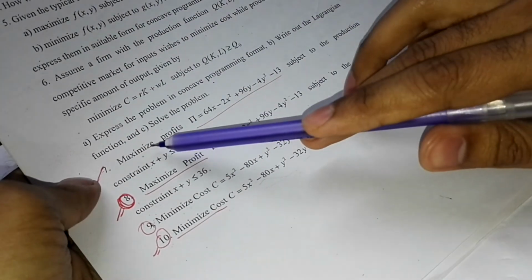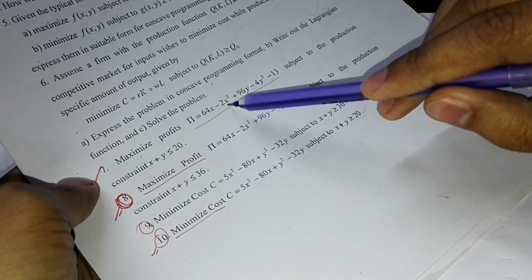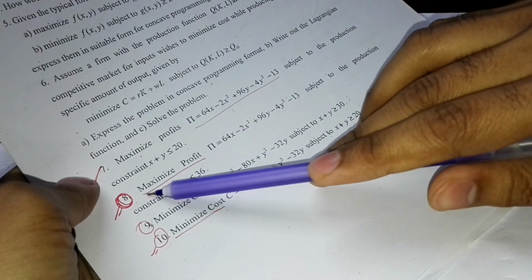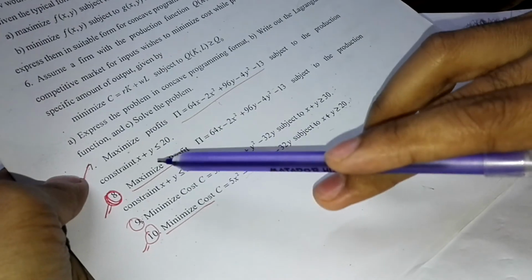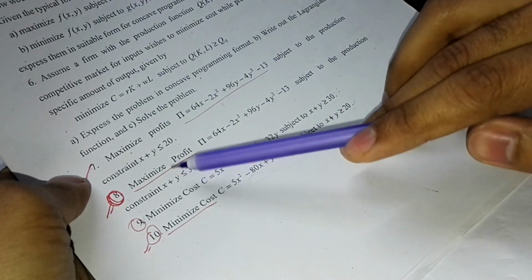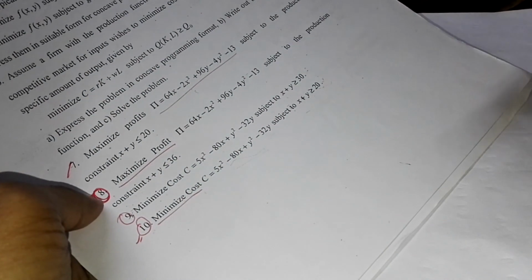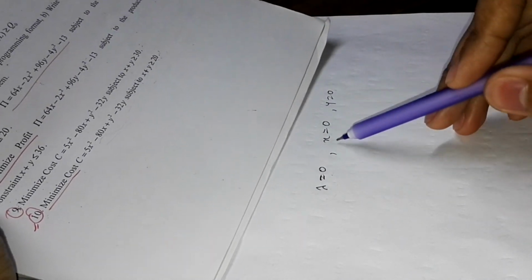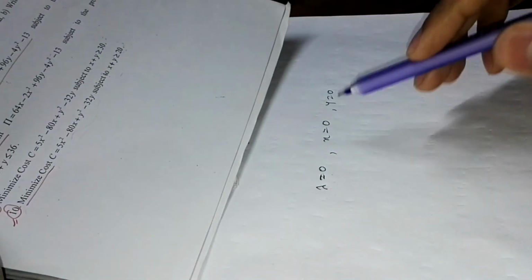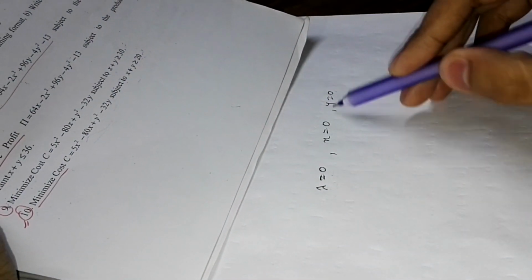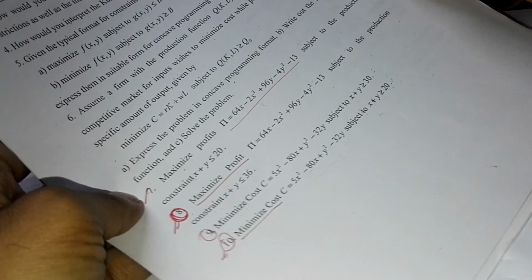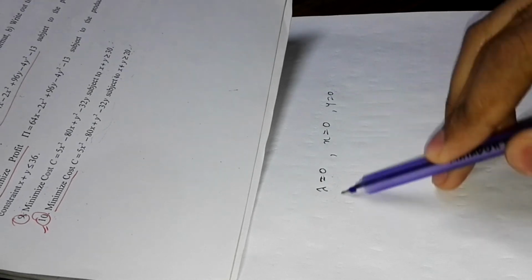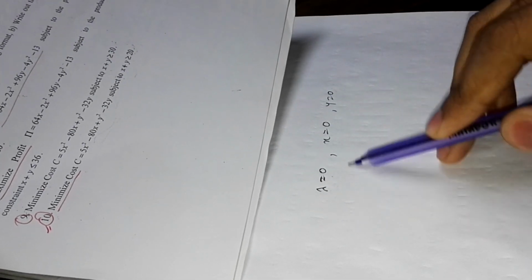The same goes for number 7, where I solved number 8 in the previous video as a max problem. In number 8 you can reject these two but not this one, but in number 7 you will be able to reject all three.